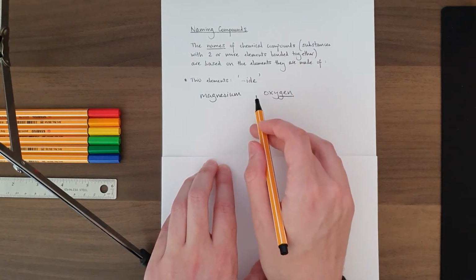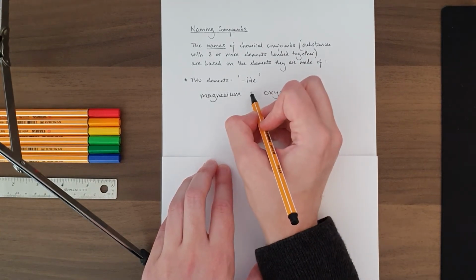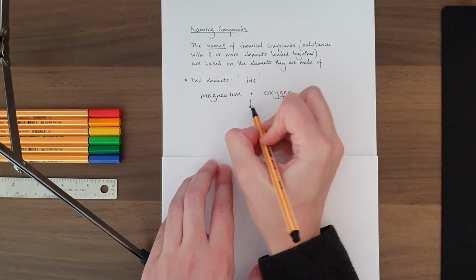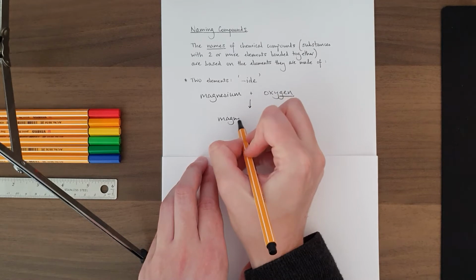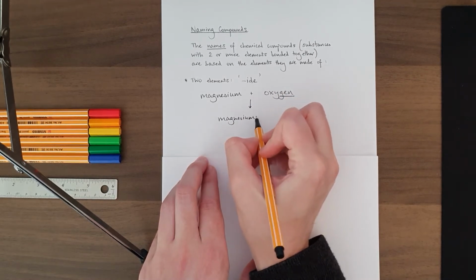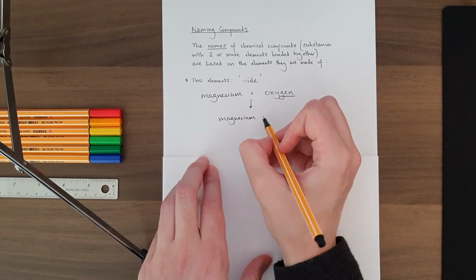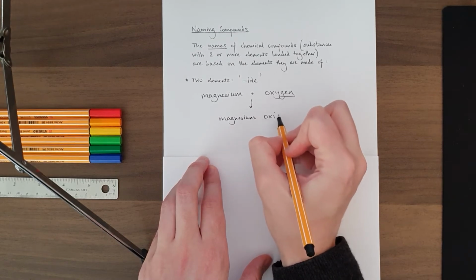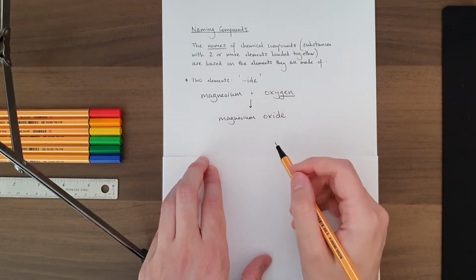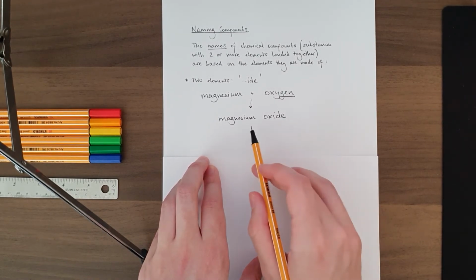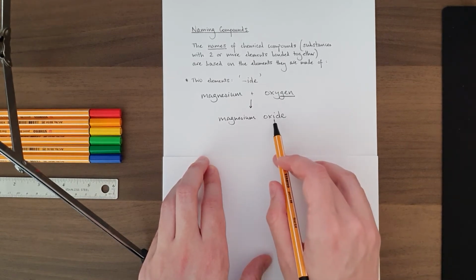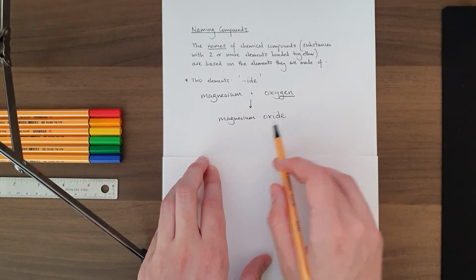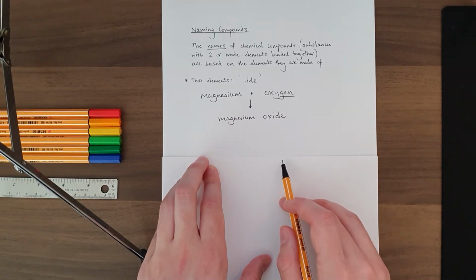So what we've made when we react magnesium and oxygen is magnesium, first word doesn't change, oxide. And that shows that a bond has been made between these two because it's got the IDE ending. I know that it's a compound because it has that ending.